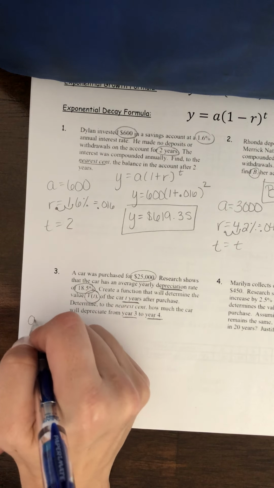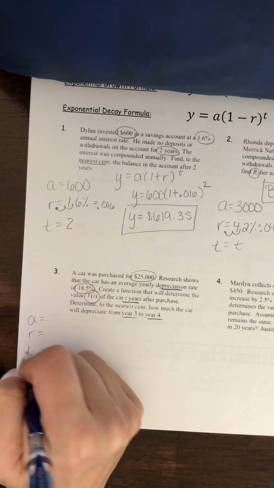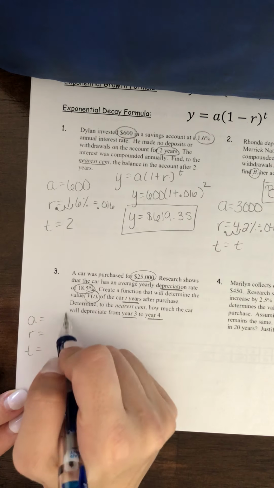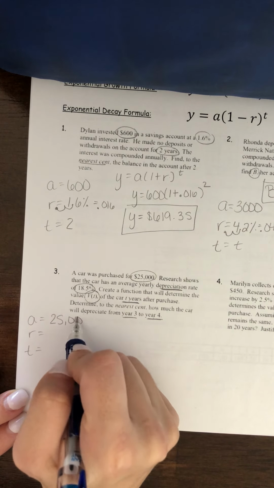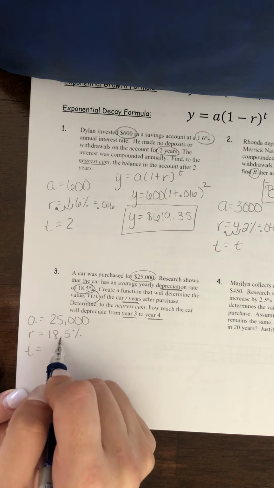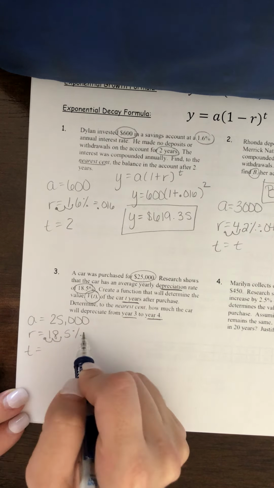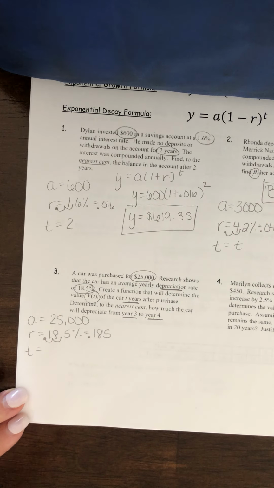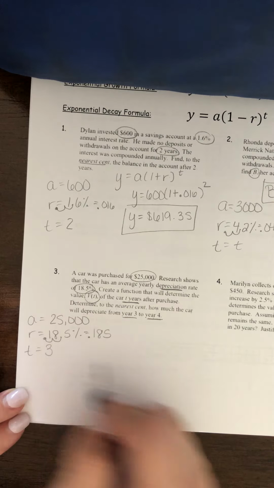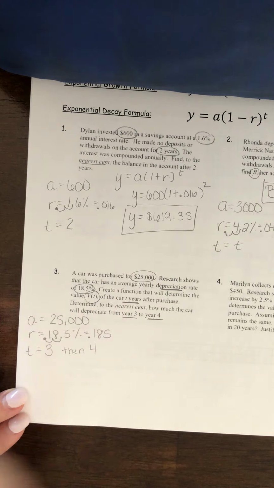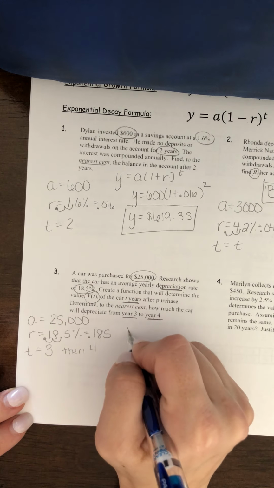So first we're going to do A, R, and T. So the initial amount of the car is $25,000. Our rate is 18.5%. Remember 1, 2, so again we don't need to add any zeros to this one. And our time is going to be 3 years. Then we're going to do one with 4 years. So we're going to do 2 different problems. First, I need to write out my formula.